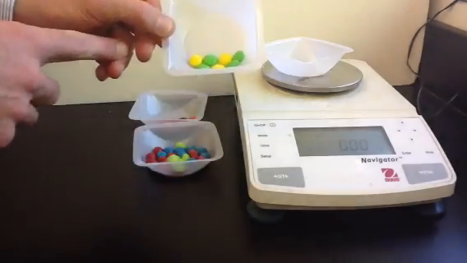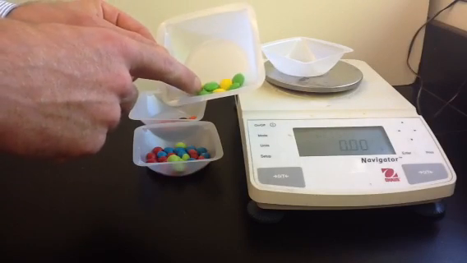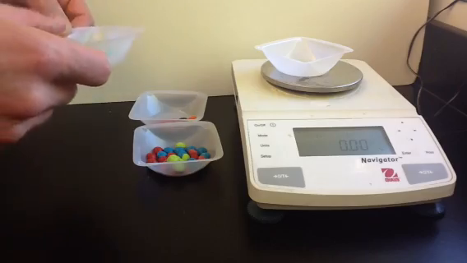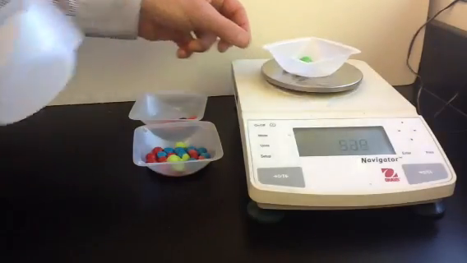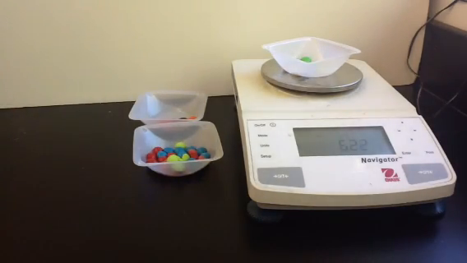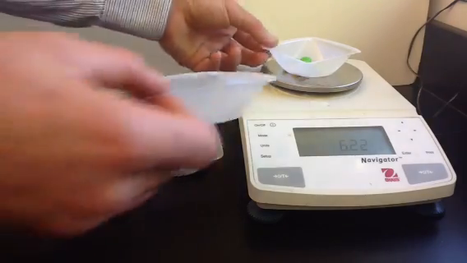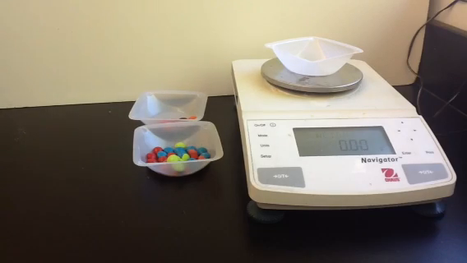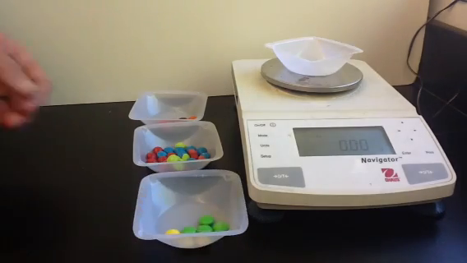So we'll start with the M&Ms. So the M&M isotope, we have 1, 2, 3, 4, 5, 6, 7 M&Ms in our sample here. And we'll put them on the balance. And our 7 M&Ms have a mass of 6.22 grams. 6.22 grams for our 7 M&Ms. So you can use that information to find the mass of a single M&M.